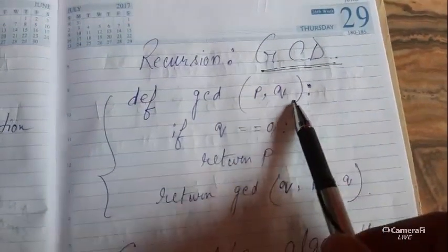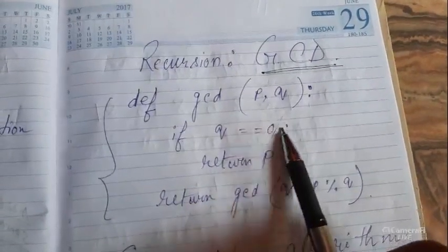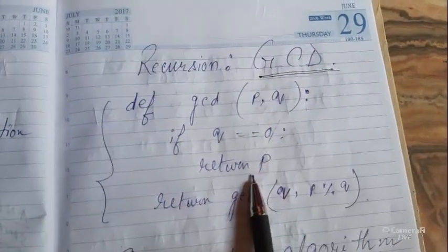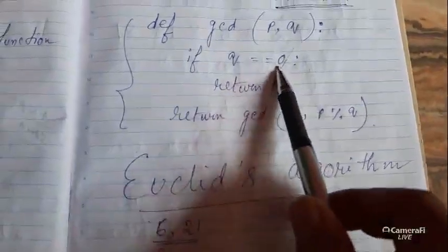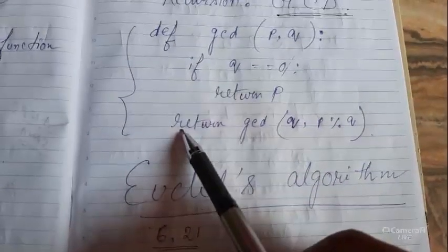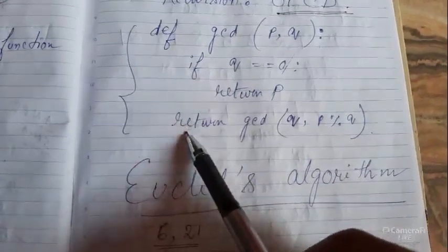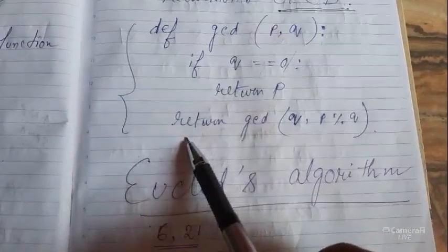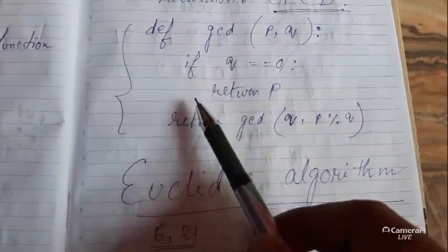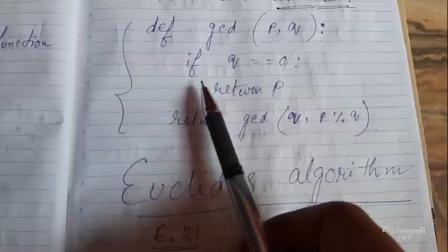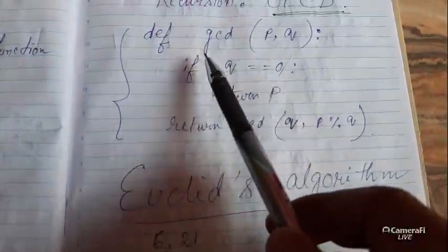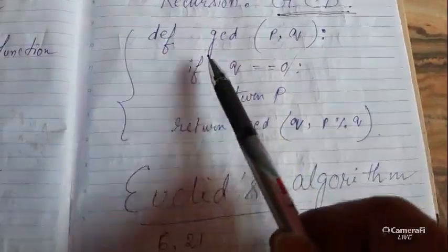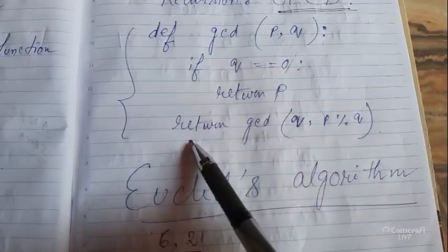If any of the numbers becomes 0, then I have to return the other number. This is the base case, and otherwise, here I have not used any else statement, directly I have written the return statement. There is no harm if we are not mentioning else, because by default after verifying if, it will go to the next statement.